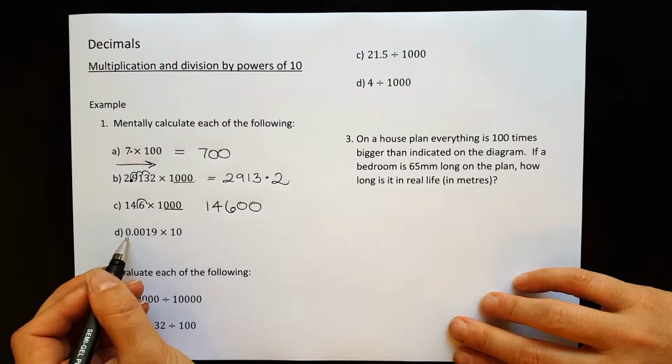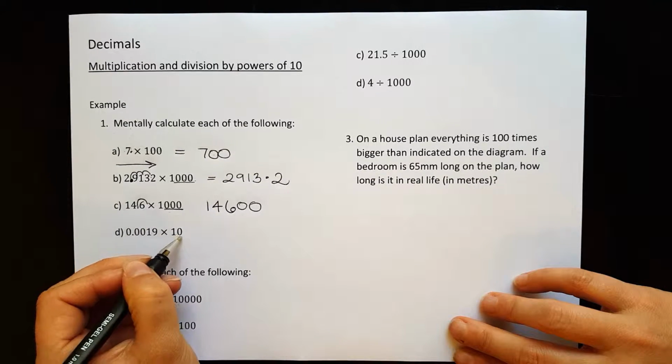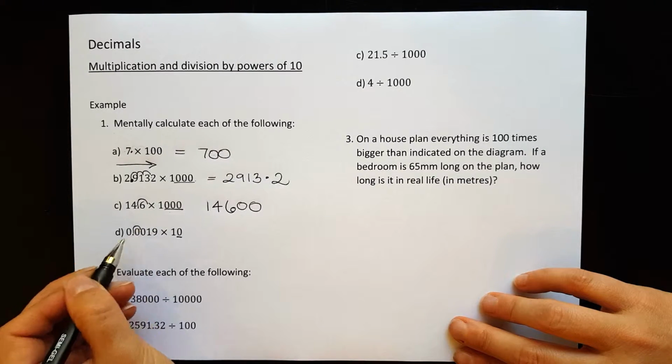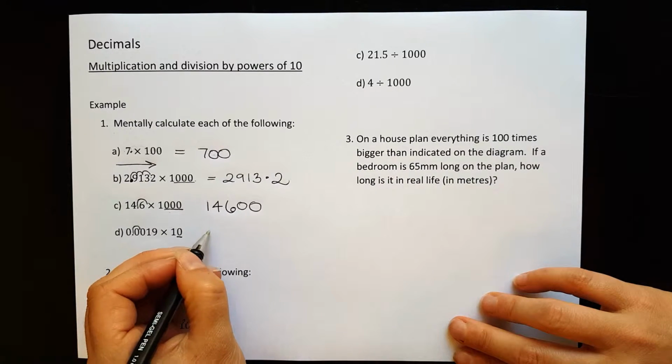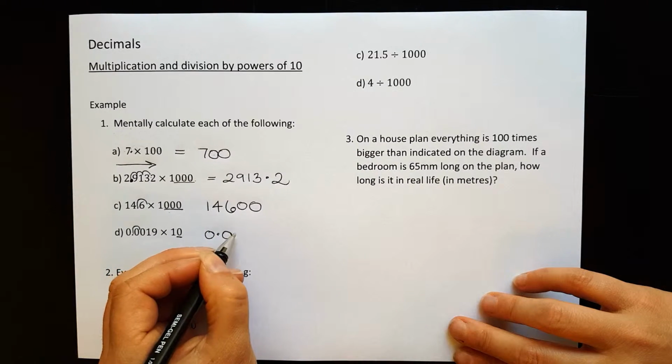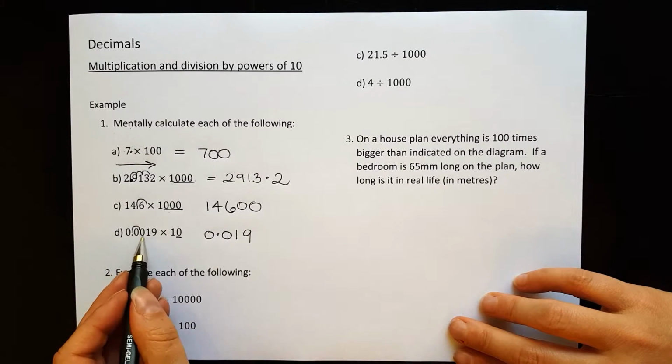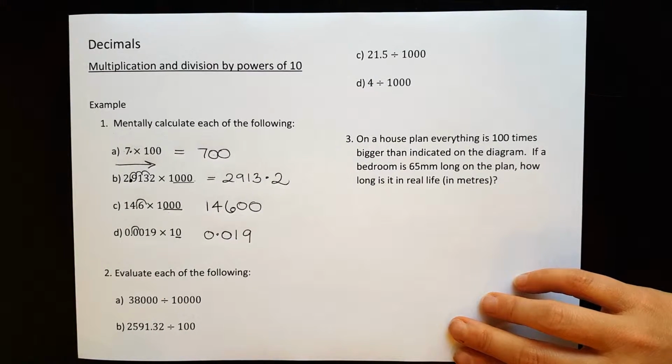To multiply by 10, I only have 1 zero, so I'm going to jump 1 spot to the right, putting the decimal point in there. So it'll become 0.019. Let's just cut 1 0 out from in between there. Okay, that was the multiplying.